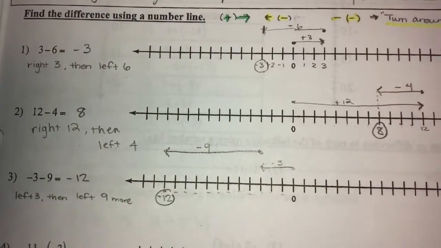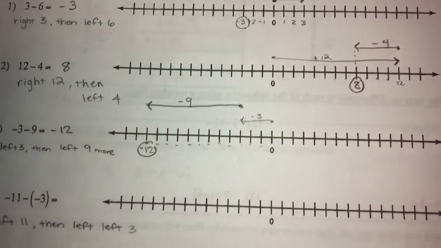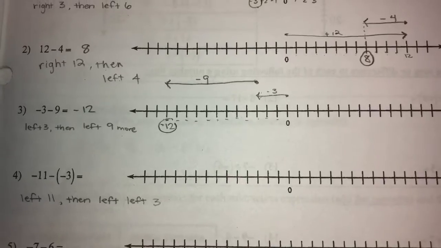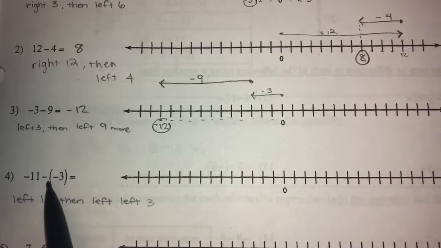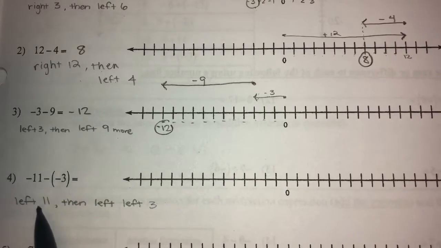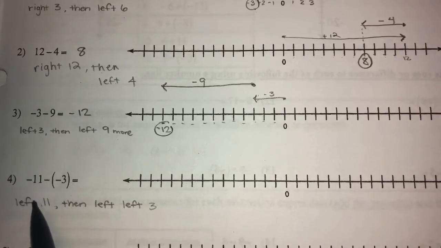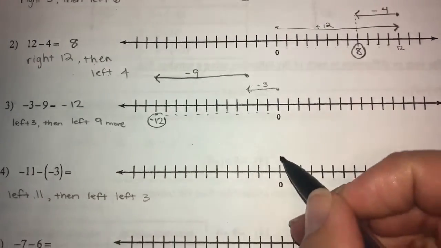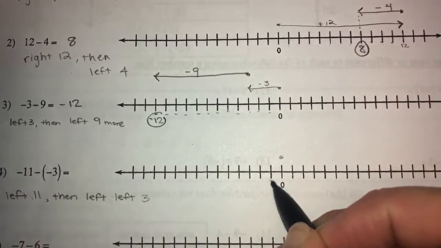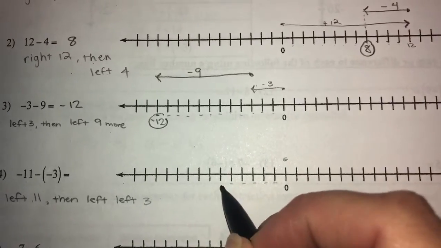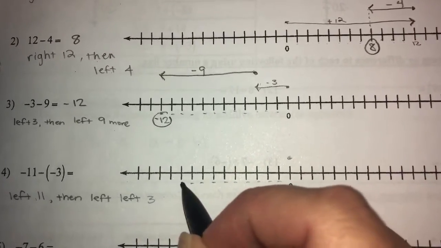All right, let's try some more of these. This is really what we're doing today. Negative 11 minus negative 3. There's the weirdness. So here it is. Okay, so left 11. We know negative 11 means we're going to move left 11. So from the 0, we'll count back left. 1, 2, 3, 4, 5, 6, 7, 8, 9, 10, 11.